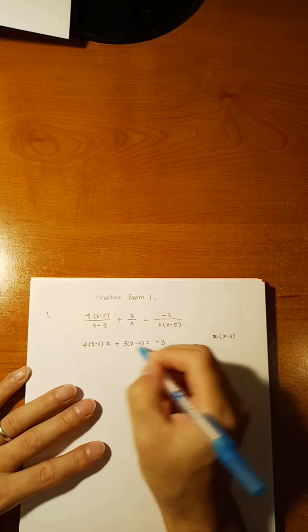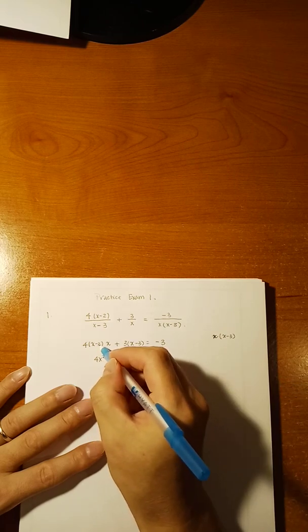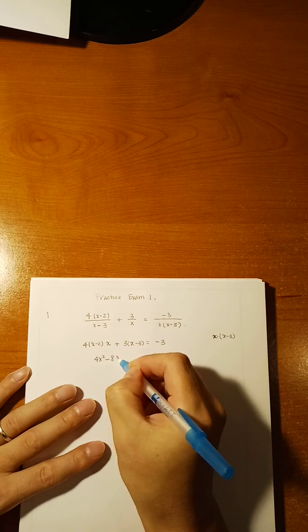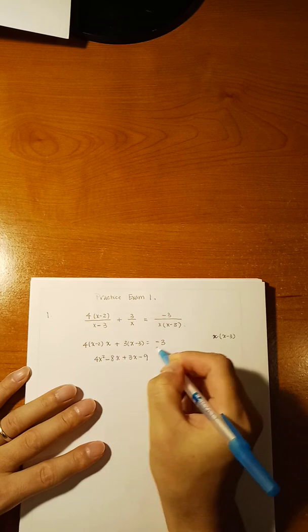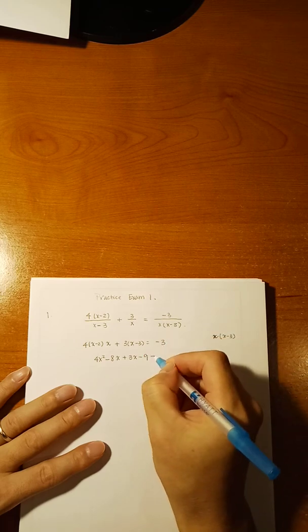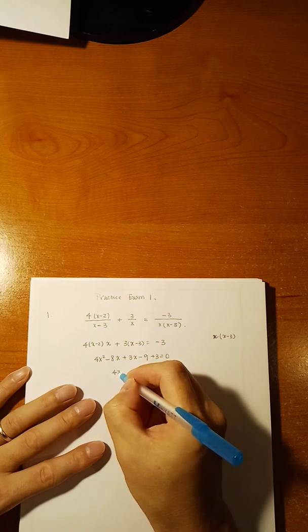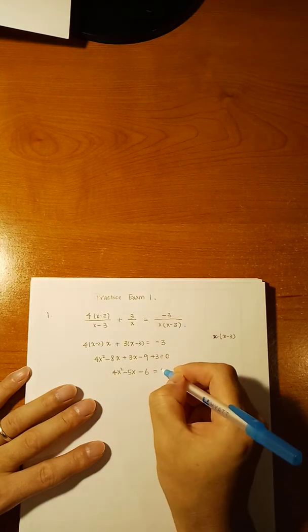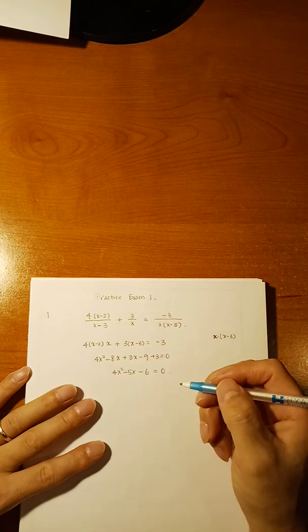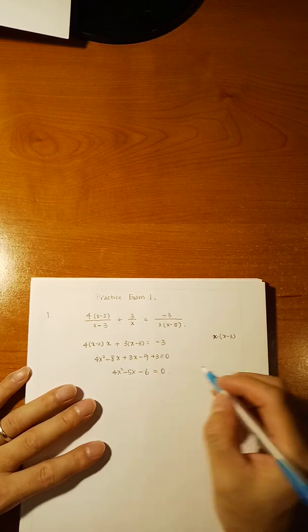So let's simplify it. 4x squared, 4 times 2, 8 times x minus 8x plus 3x minus 9. Move this negative 3 to the left side, plus 3 equal to 0. So it's 4x squared minus 5x minus 6 is equal to 0. Okay, now let's factor it.